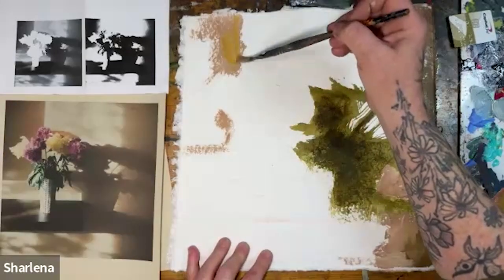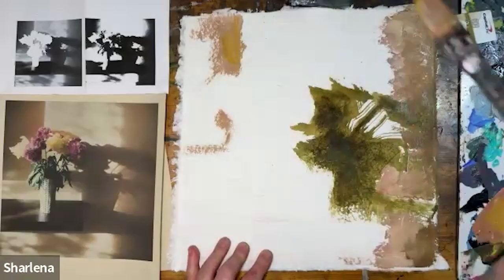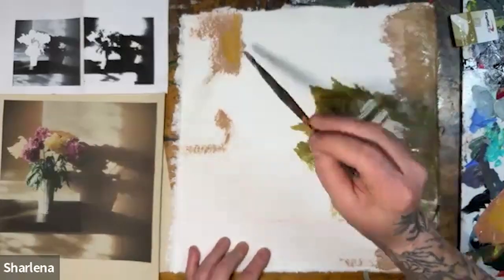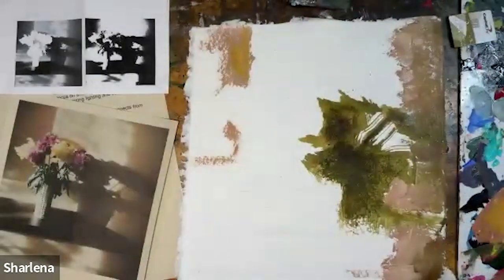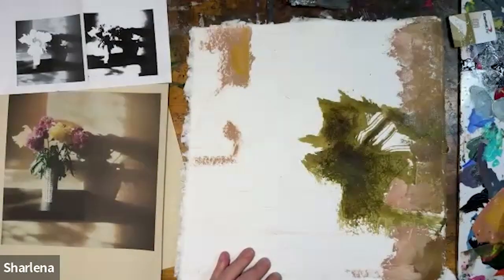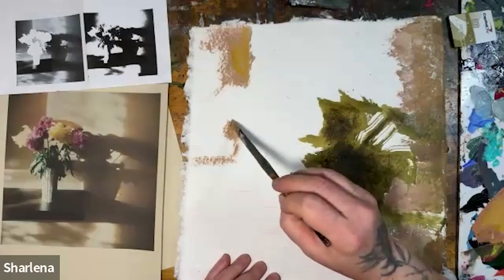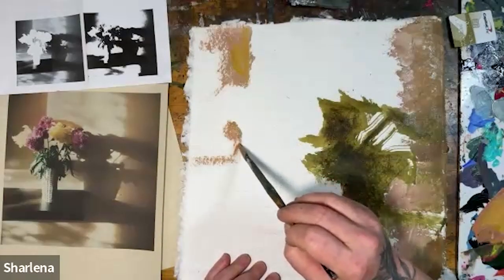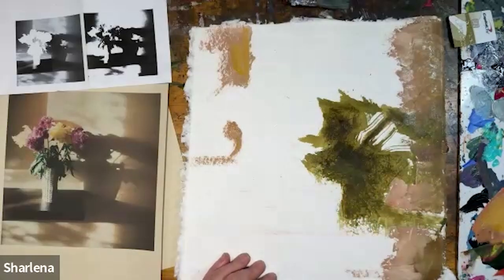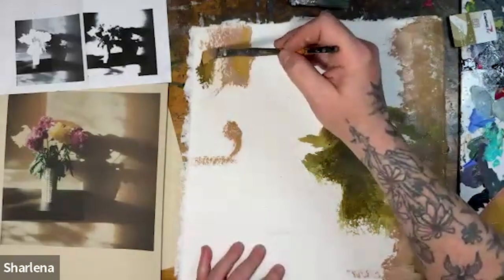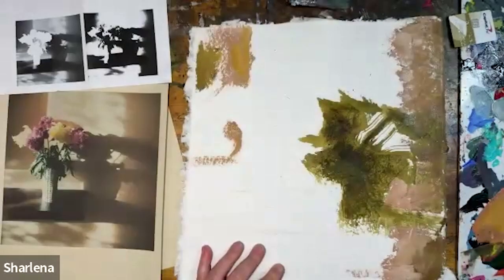And because of the light, any area really close to it would have a little bit higher chroma. So I'm just dropping in the tiniest bit of yellow ochre into the color. So it's light, but it still has this intensity. And then gradually making that darker.